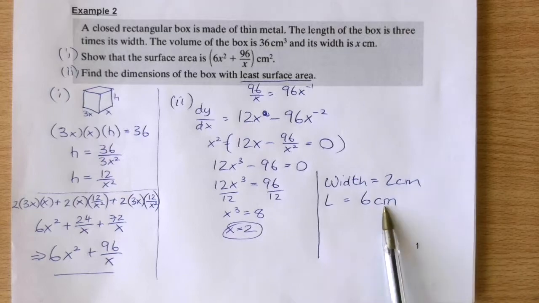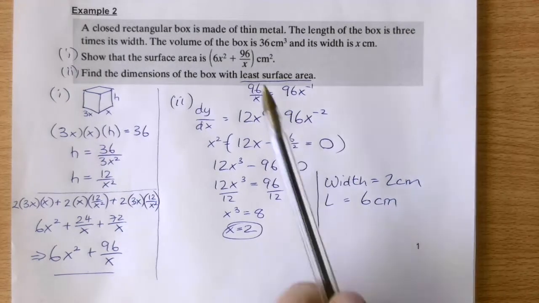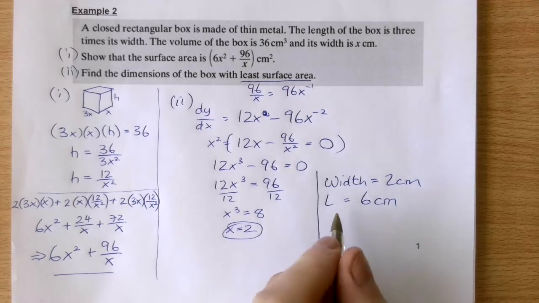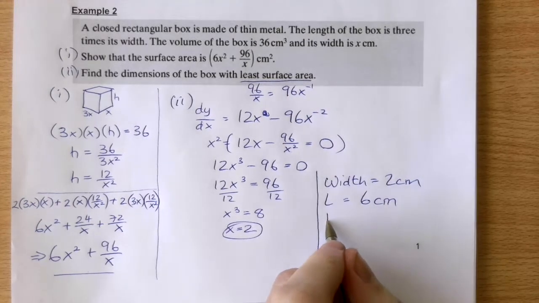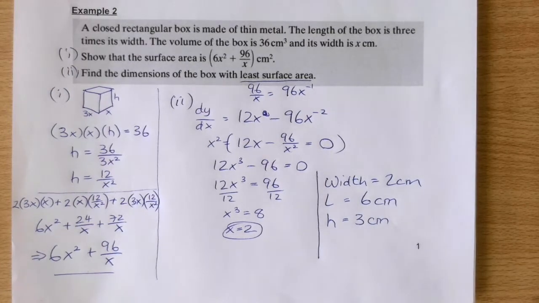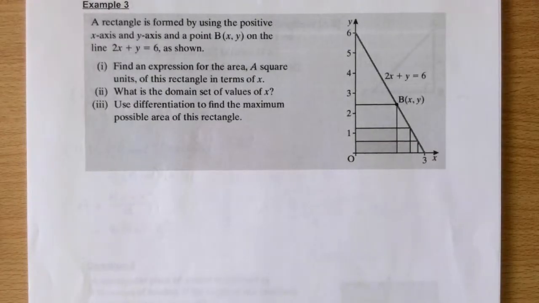And then if the overall area, or the volume, is 36, 2 times 6 is 12, and then 12 times 3, so the height is going to be 3, and that would give me the 36. So that is the answer to that question. Now on to example 3.